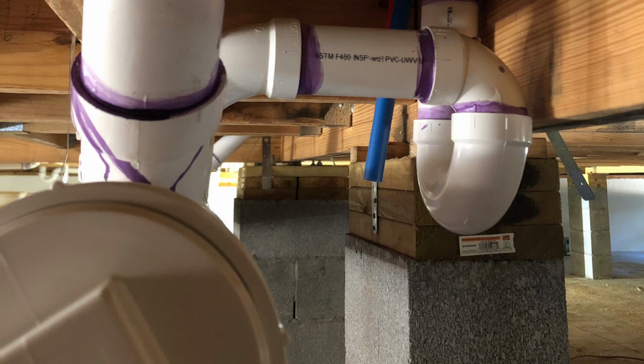Here's a look at some P-traps. That's a P-trap for the tub system to hold water, and that bottom little U-shaped loop holds water so it keeps the sewer gases from coming back up into the drain of your house.